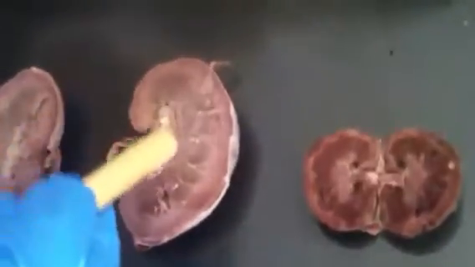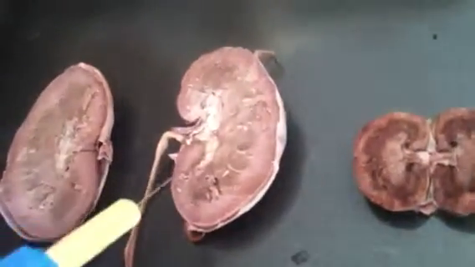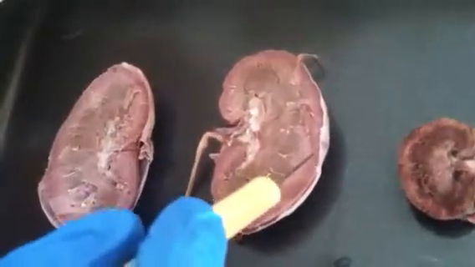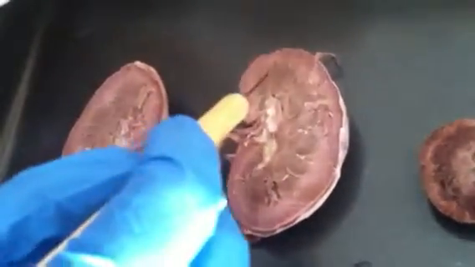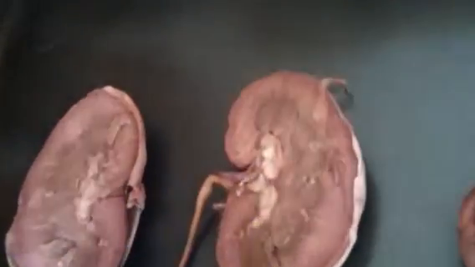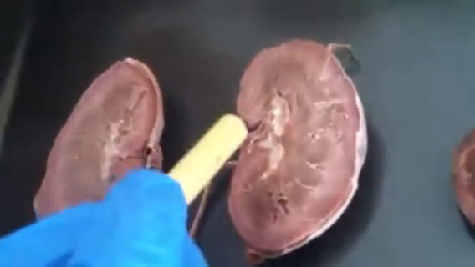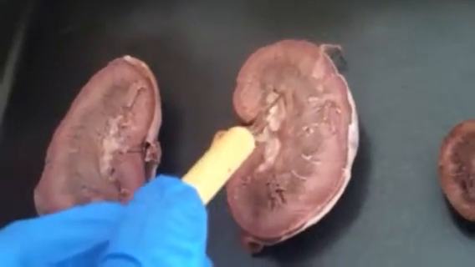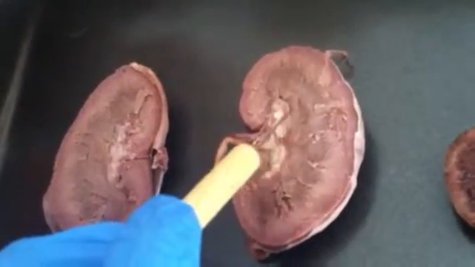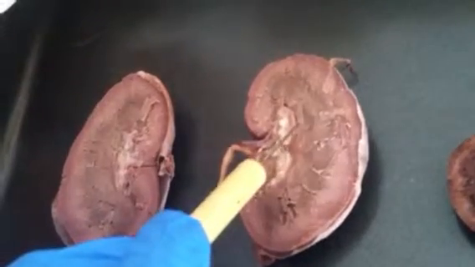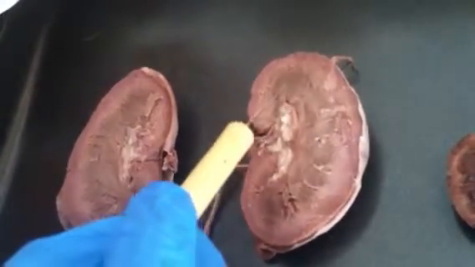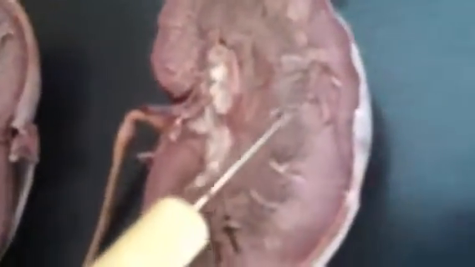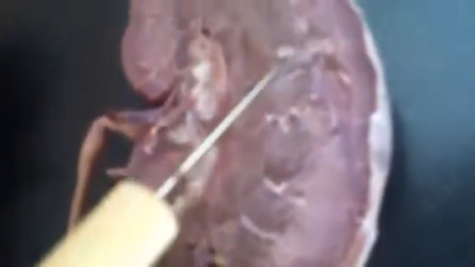The outermost part is the renal cortex. And then as you go in, this is the medullary area. And it contains the renal pyramids, and in between each renal pyramid is renal columns of tissue. You can't really see the distinct pyramids, but you can kind of see where the sections differ.